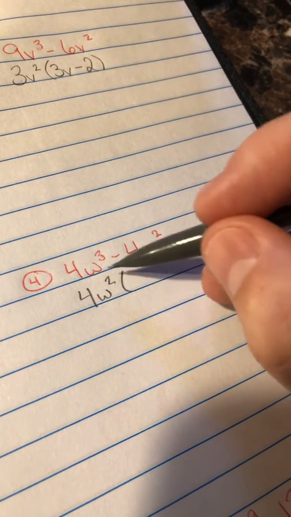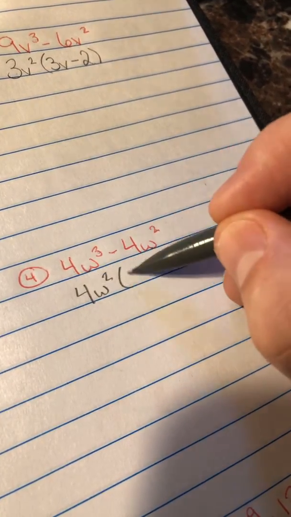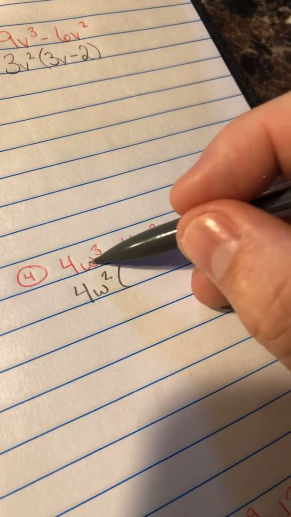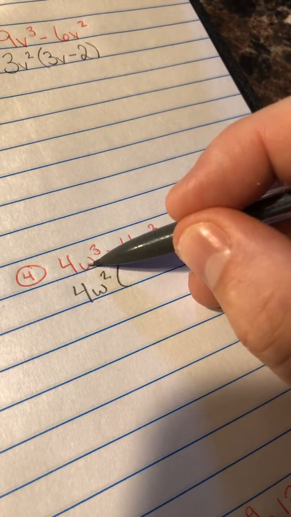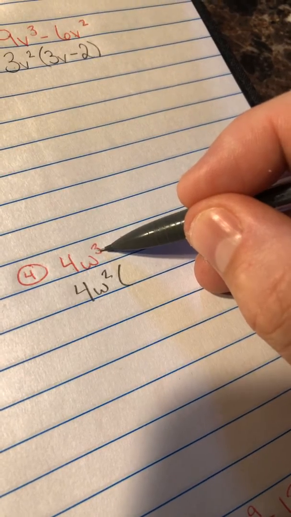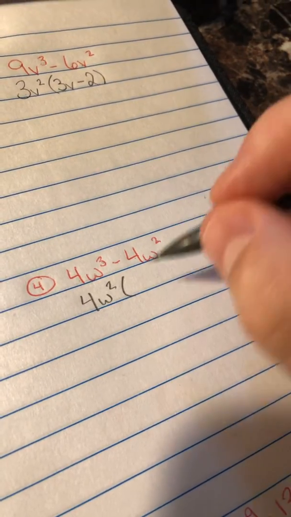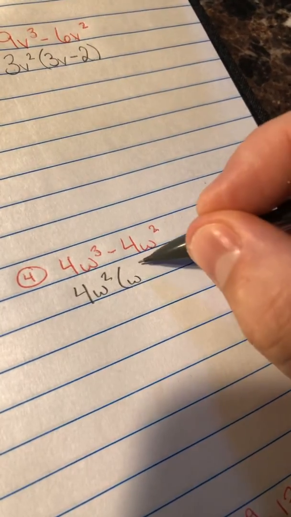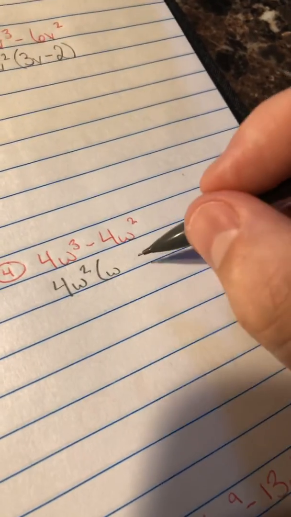Now here, 4 and 4 are left with 1. We're not going to put the 1 since the w has a placeholder, taking out from the cube by a square. So we're going to be left with just a w to the 1 power. Don't need to put the exponent though.